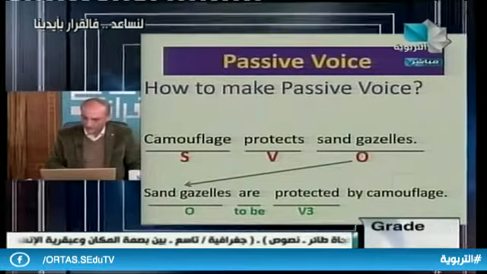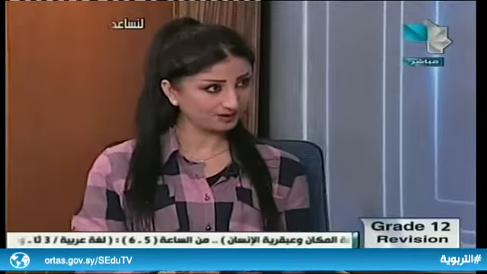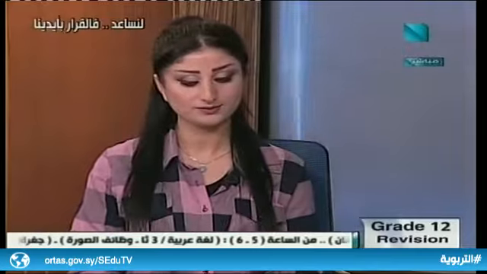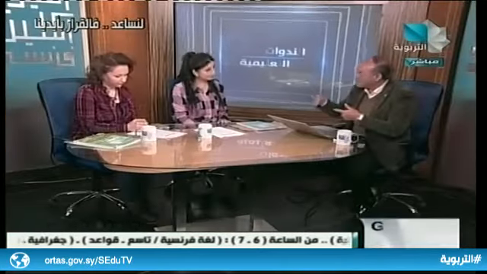So the 3 stages to make passive are very clear. We use the object as a subject, we use verb to be in the same form or tense as the active verb, then we use the past participle of the active verb. Then we mention the agent and it must be preceded by the word by.